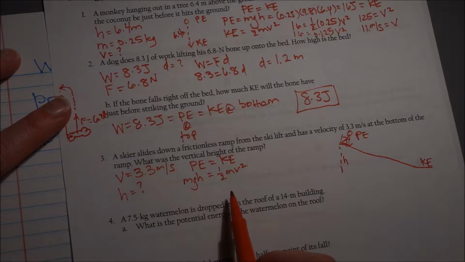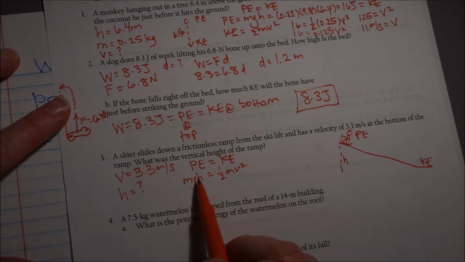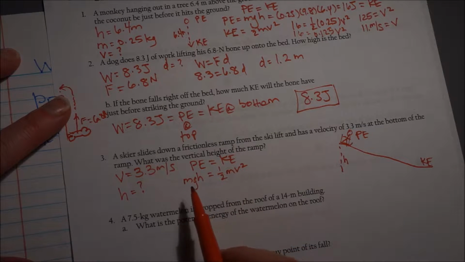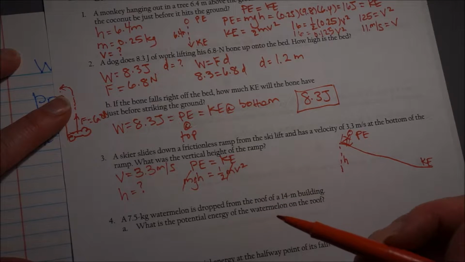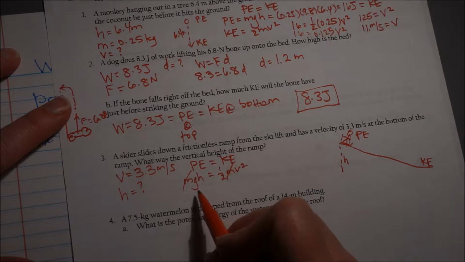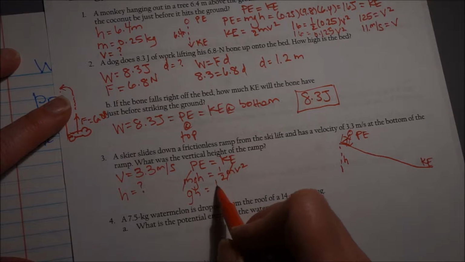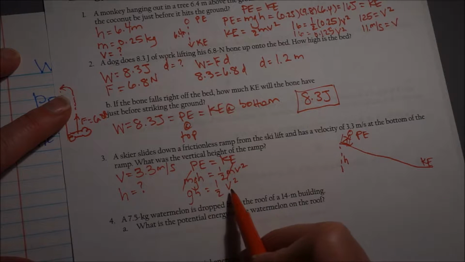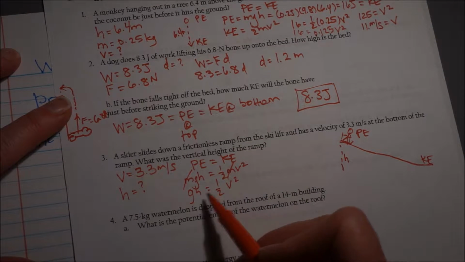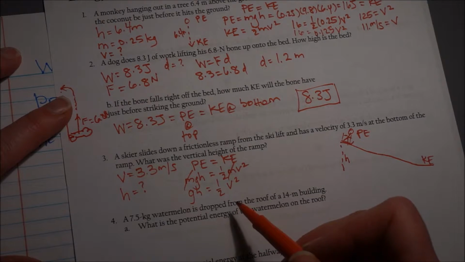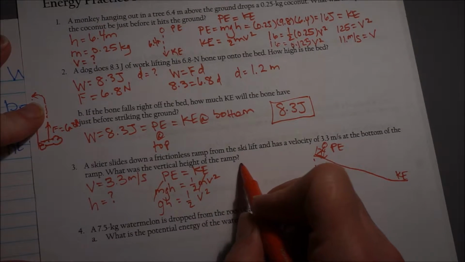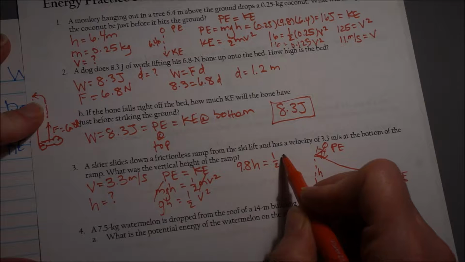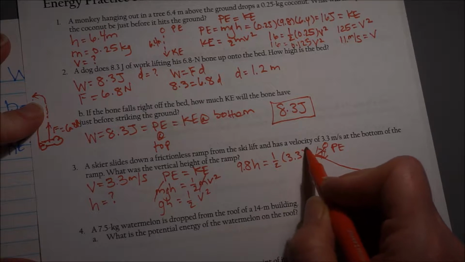If mgh is equal to 1/2 mv squared, that's the equation for potential energy. This is the equation for kinetic energy. Then we can cancel out the m's. When we do that, we end up with gh equals 1/2 v squared. And we know gravity and we know v, and we can find our height. So it's kind of a weird looking equation, but we can figure this out. We're going to plug in and we're going to solve. So 9.8 times h, which is our unknown, is equal to 1/2 v squared.